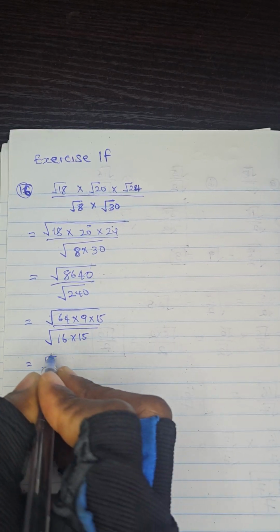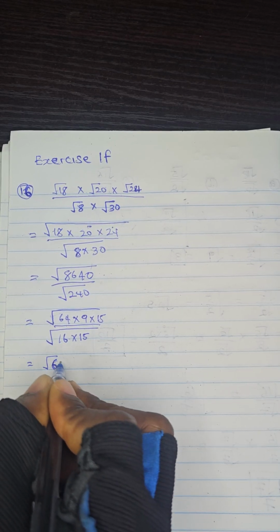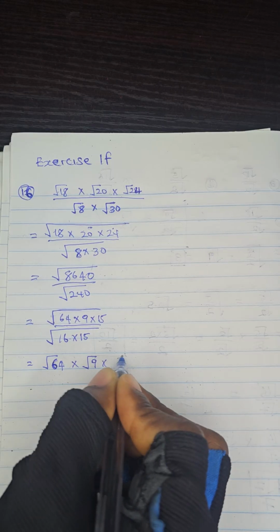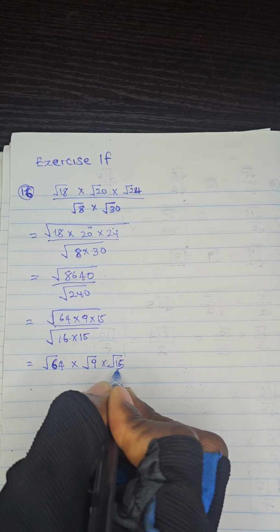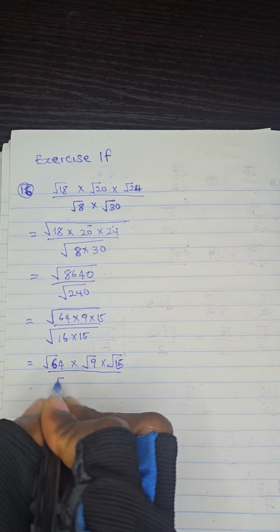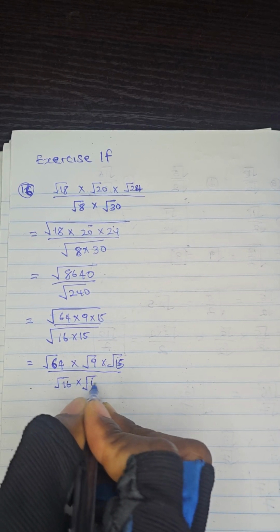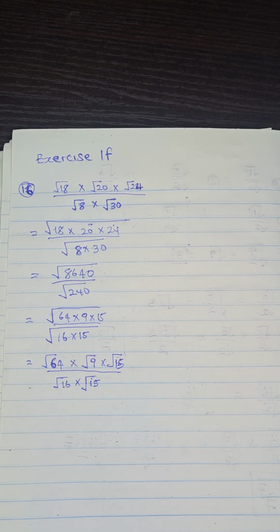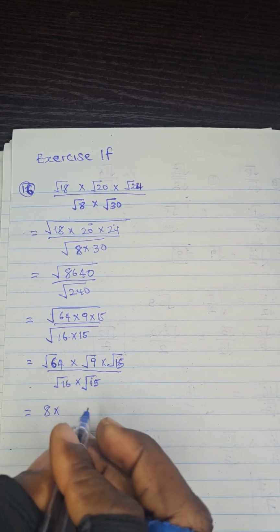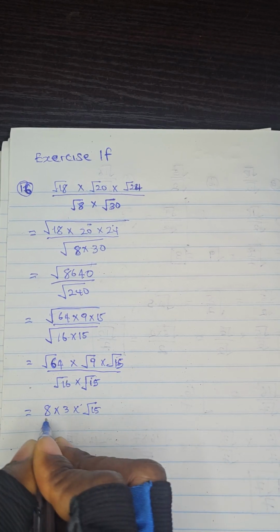I can now open it again so that I can get the rational answer. Root 64 times root 9 times root 15, all over root 16 times root 15. So you get square root of 64 is 8, times square root of 9 is 3, times square root of 15.